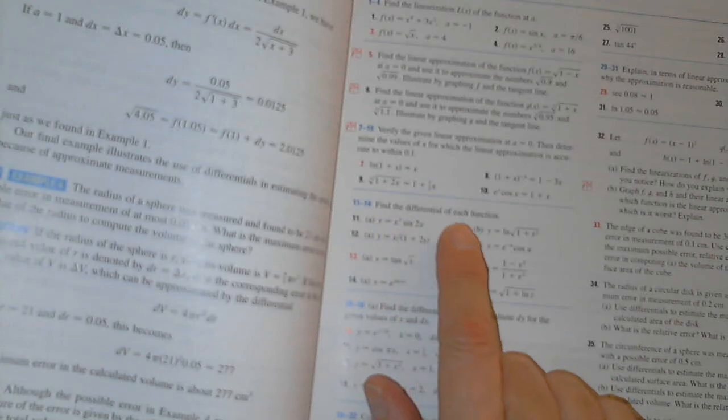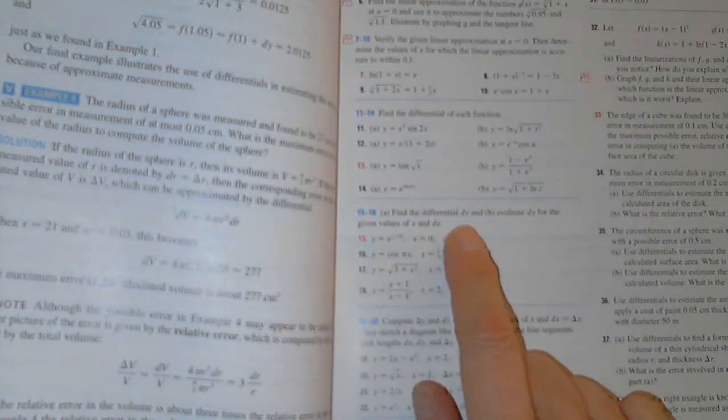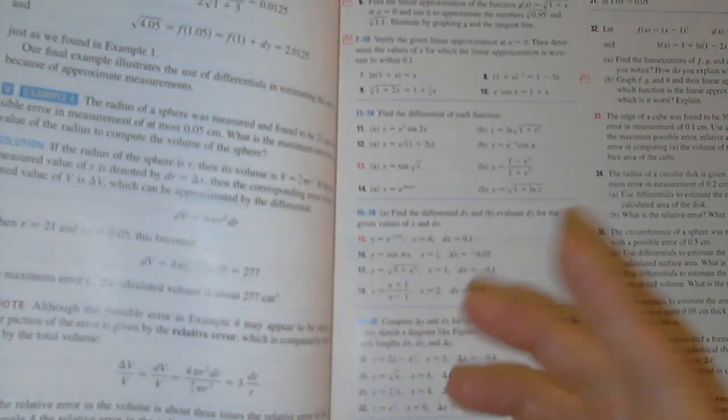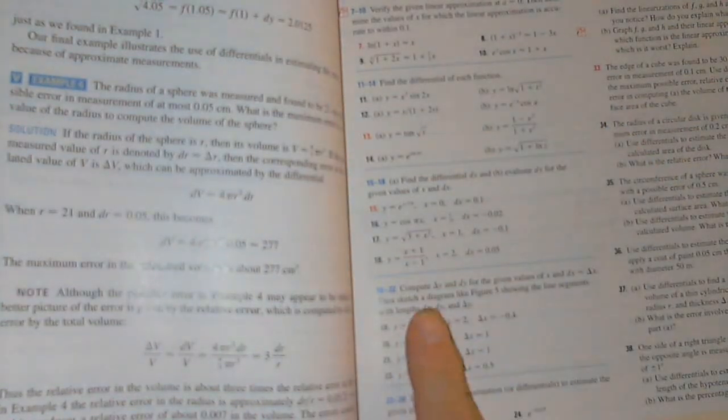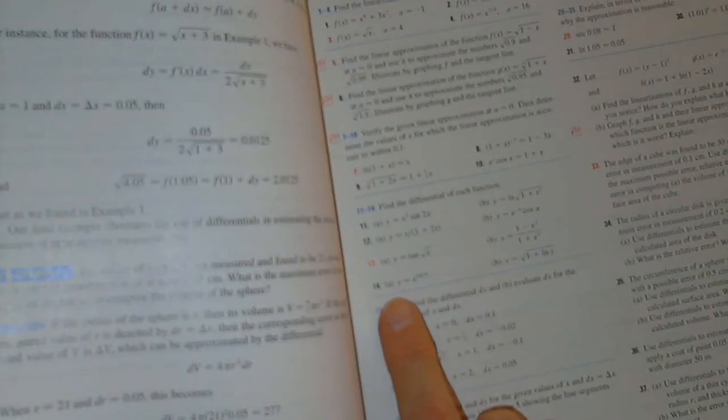Okay, before we look at another word problem, I would like us to choose anything from here. Let me show you what they are asking us to determine. They're given the function and they want to find the differential. We have to pick one problem from here. Then again, find the differential and evaluate the dy for the given values. And then compute delta y. I would like to choose one from here and one from here. Compute delta y and dy for the given values. So one from 11 to 14 and one from 19 to 22.